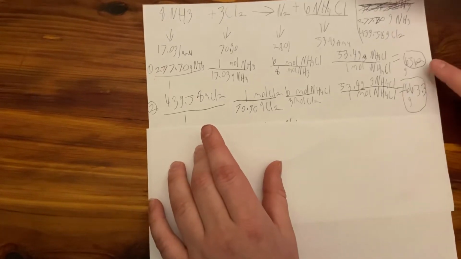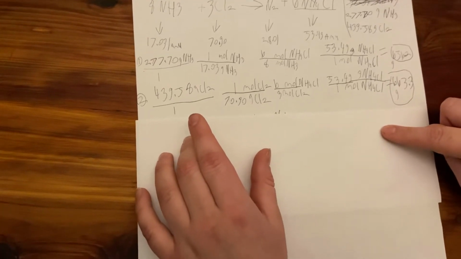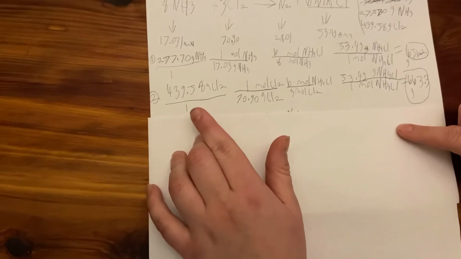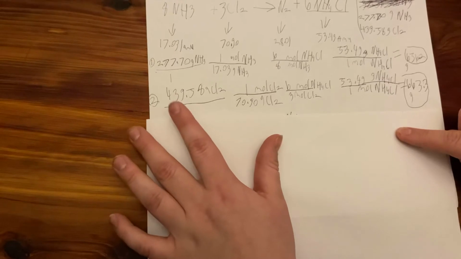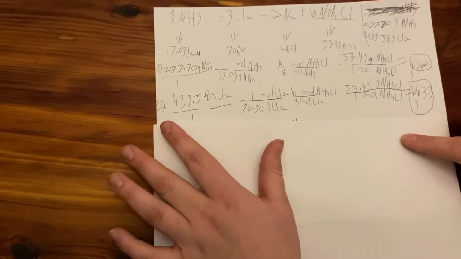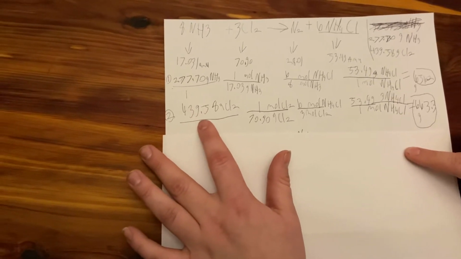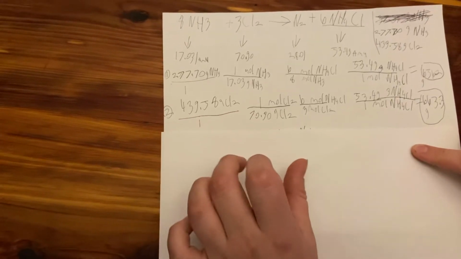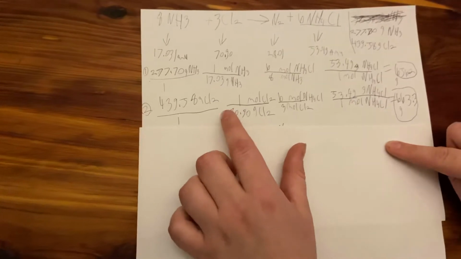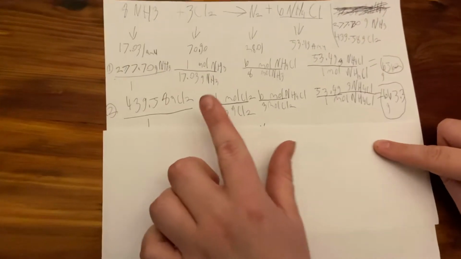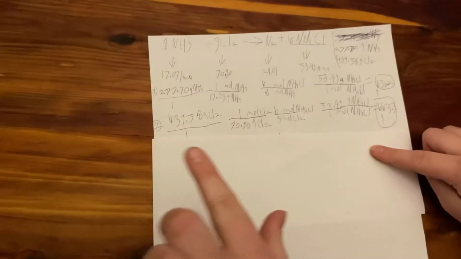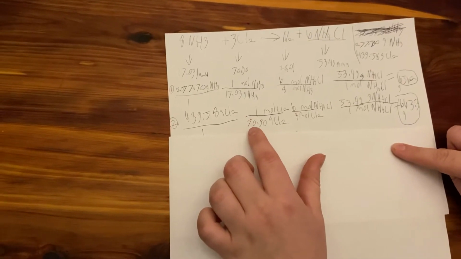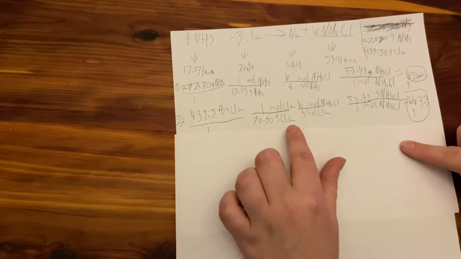This is just if NH3 was our limiting reactant. We don't know that yet. So we do it twice, this time assuming NH3 is abundant. We have 439.58 grams of chlorine gas. Let's put that over 1. Now we have to convert to moles. One mole of Cl2 is 70.90 grams of chlorine gas.